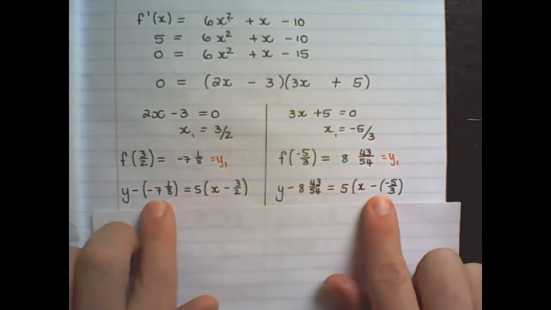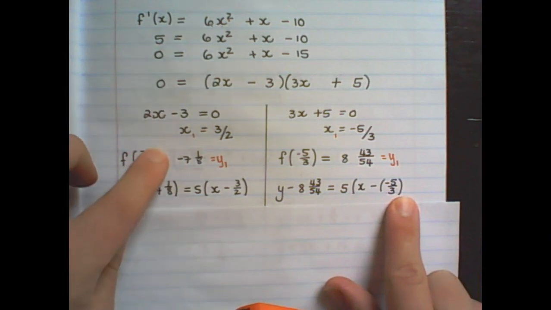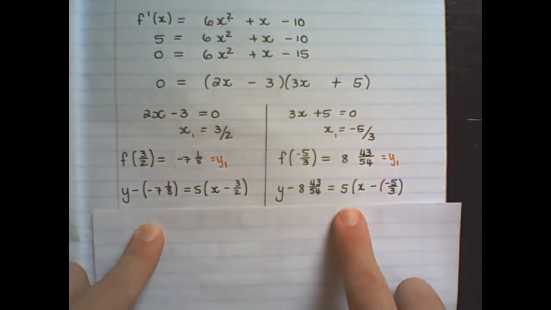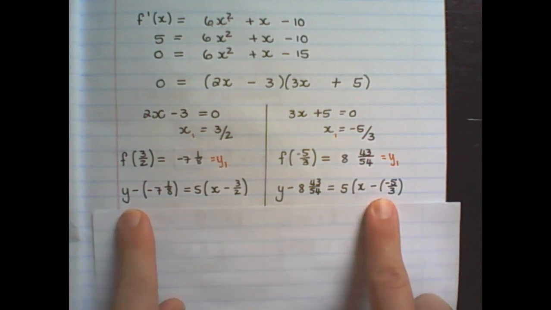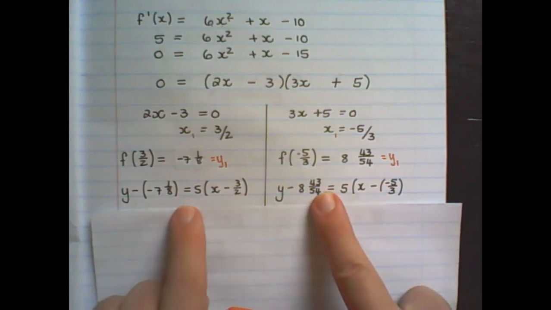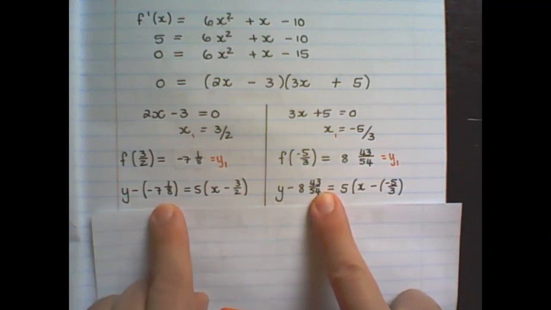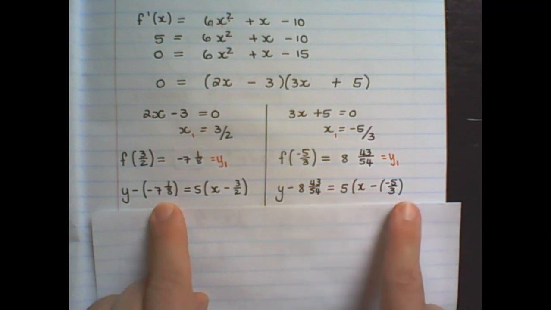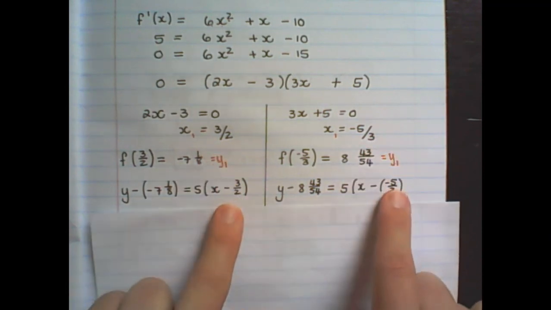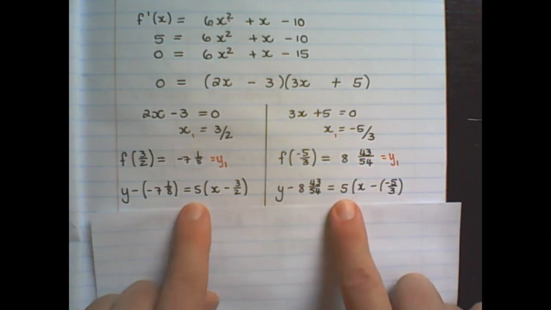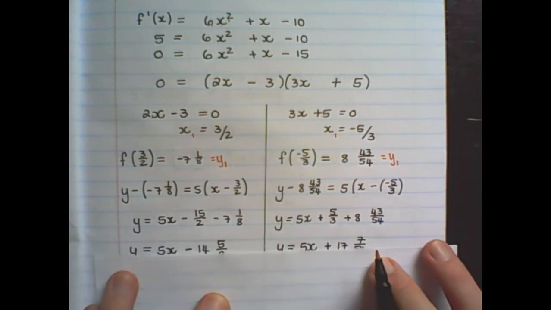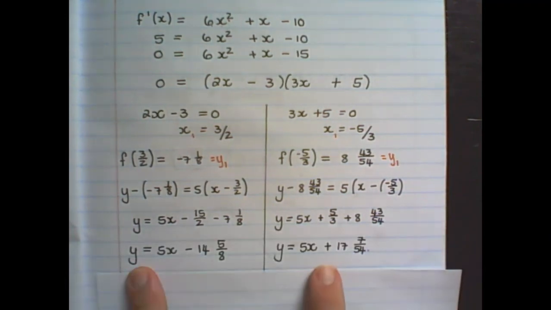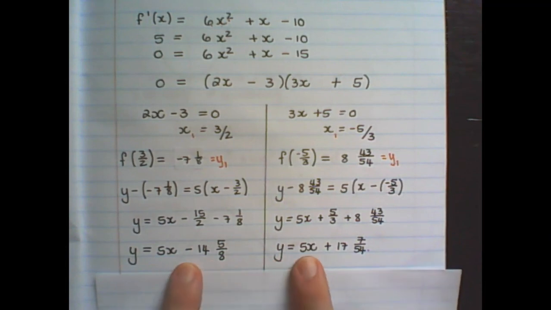You don't have to do it simultaneously as I'm doing it. You can first work with the one value and then work with the other value. So simply in this step, what I'm doing is I'm substituting the values of y1 and x1 into the equation of a tangent line with the gradient of 5. Our final step then is to simplify. Therefore, for the function f(x), I have two tangent lines that have a gradient of 5.